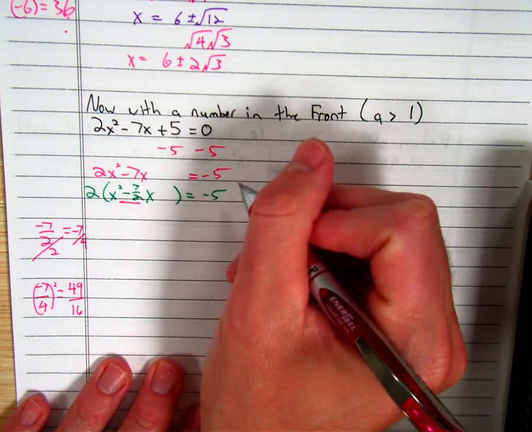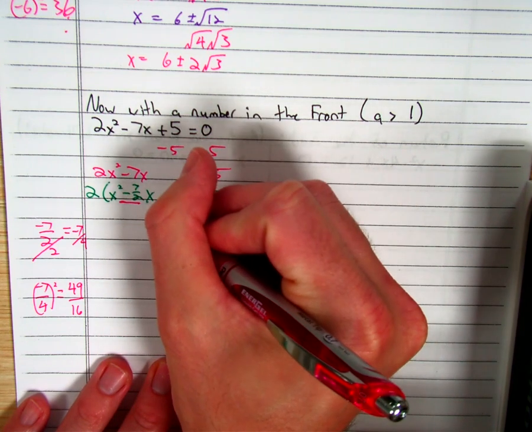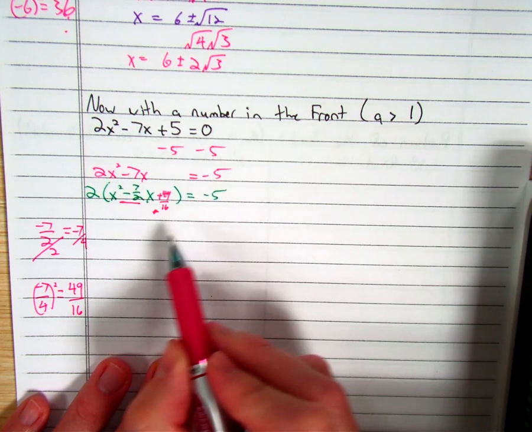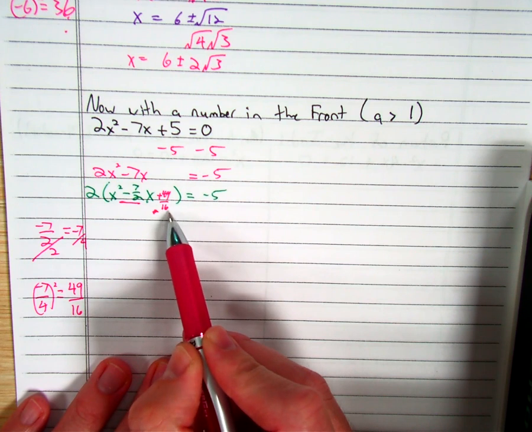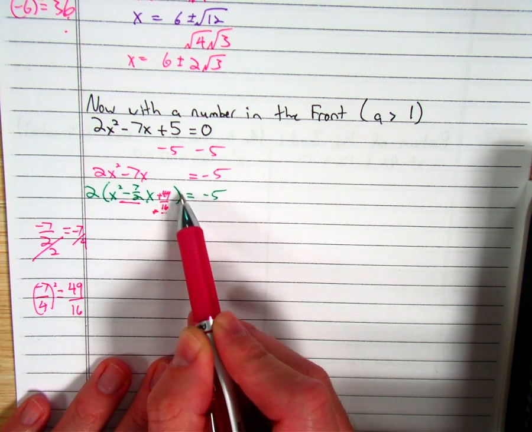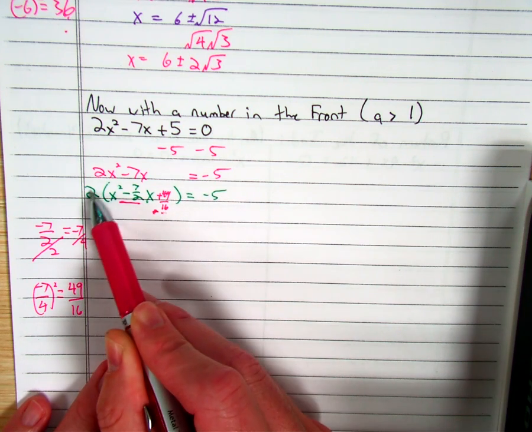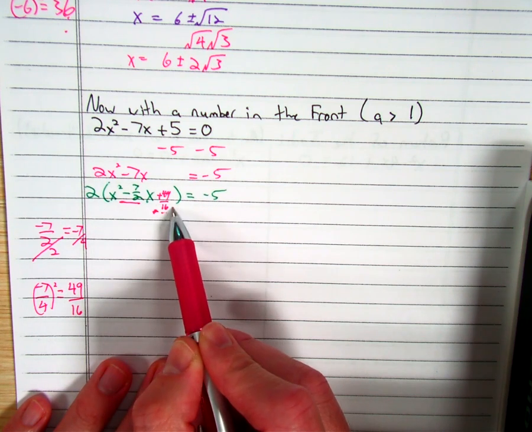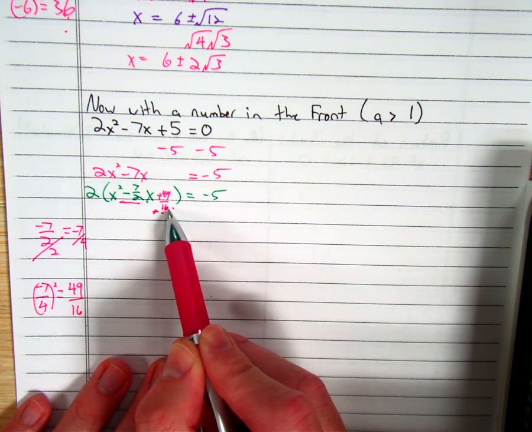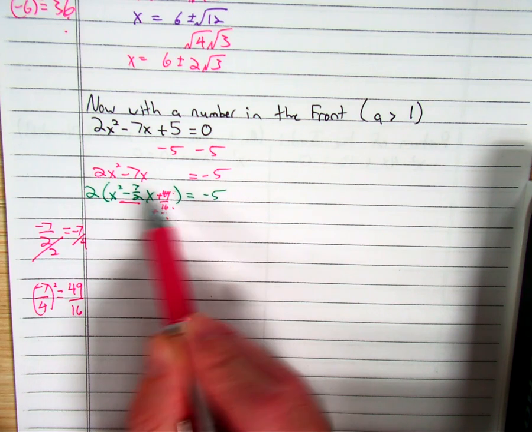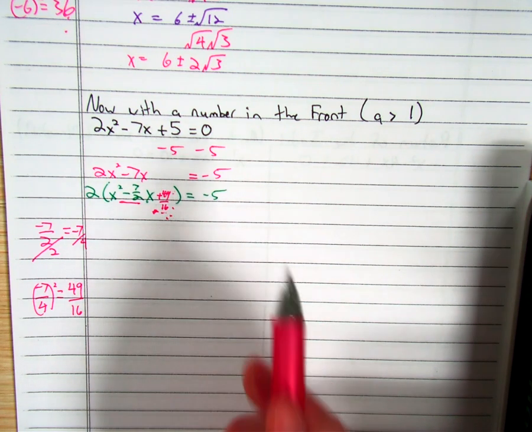I'm trying to think how I want to do that for you. Plus 49/16. And before you add it to the other side, where did I put that 49/16? Right in the middle of a parentheses that has a times 2 attached. So all these things get times 2. So this 49/16 is actually 98/16, which is one way to double it. Double the top. Another way to double it is to cut the bottom in half. 49/8.